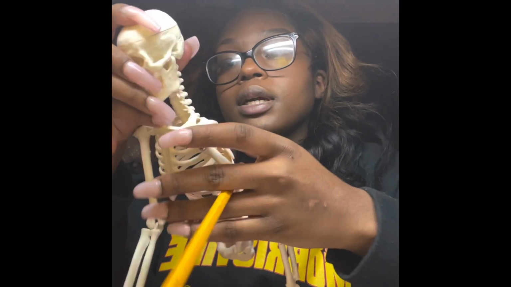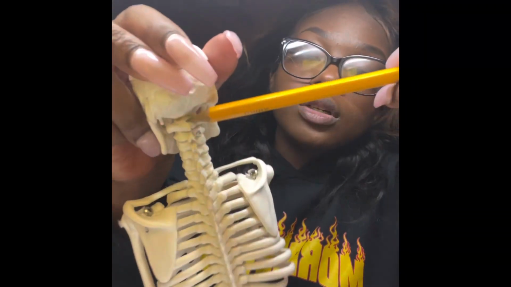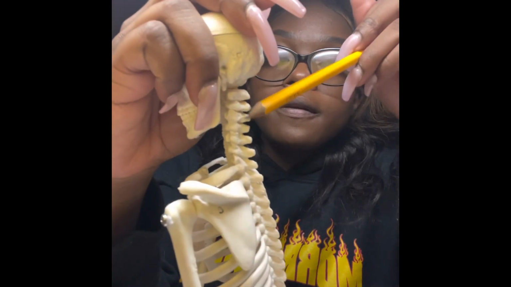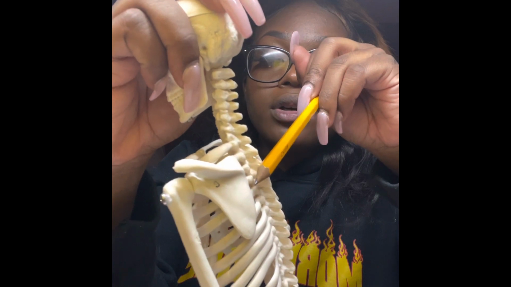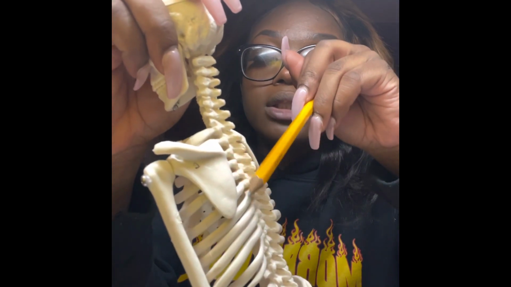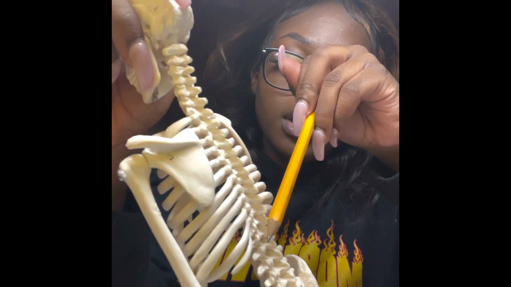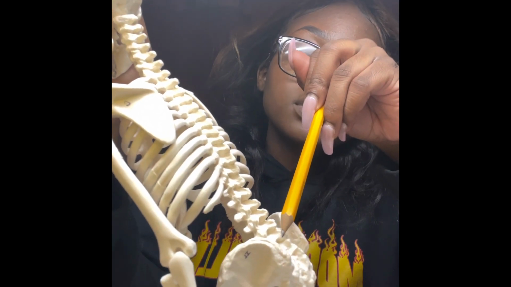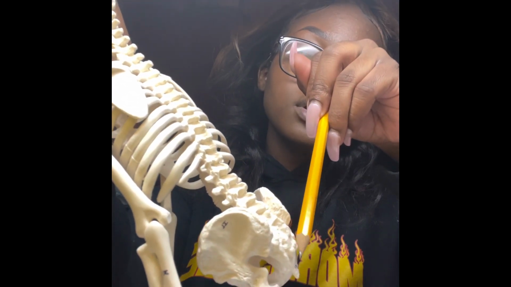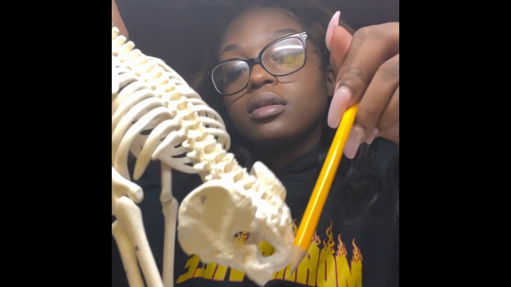And now that we're done with the skull, we move down to the vertebrae. The vertebrae starts off with the cervical right here, and then stops. And then you have your thoracic, which protects the spinal cord, all the way down to here. You have your lumbar, and that goes all the way down here. Sacrum right here, and then you have your coccyx right here, and that's the axial system.